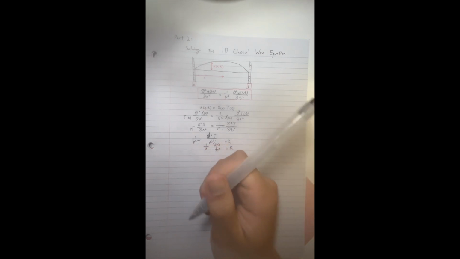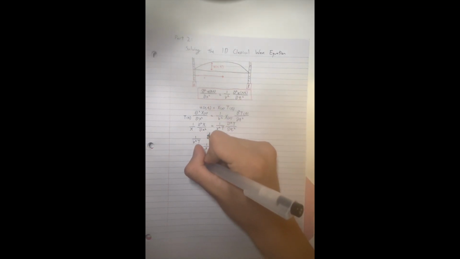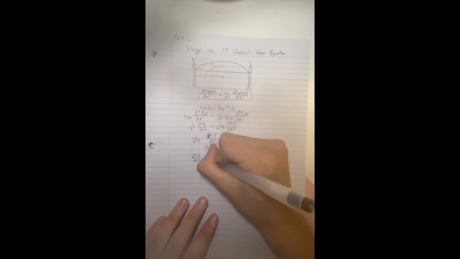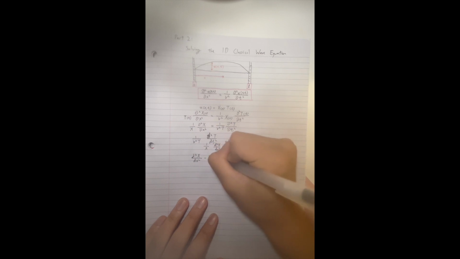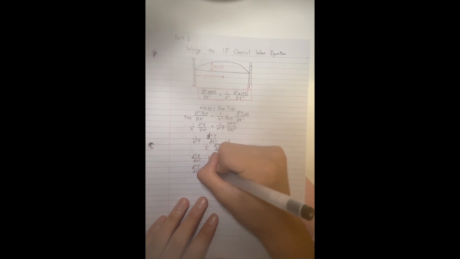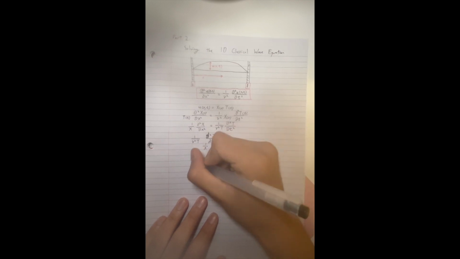Sorry about that. Let's rewrite this into something a little easier for us to use. So now we'll have these two key equations: d squared X over dx squared minus kX equals 0, and d squared T over dt squared minus k squared T equals 0.